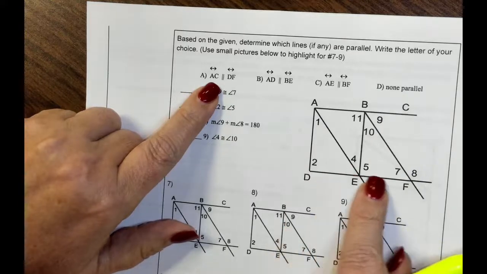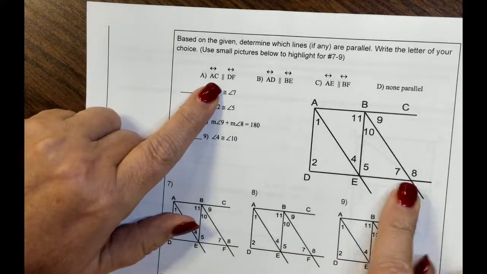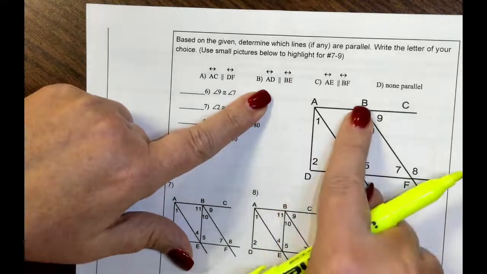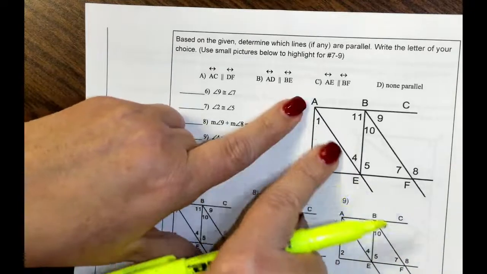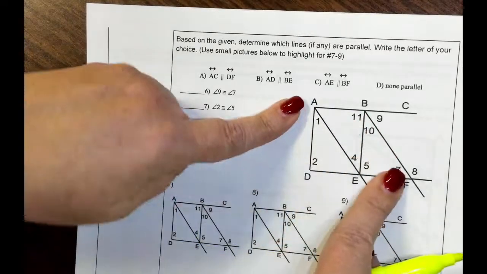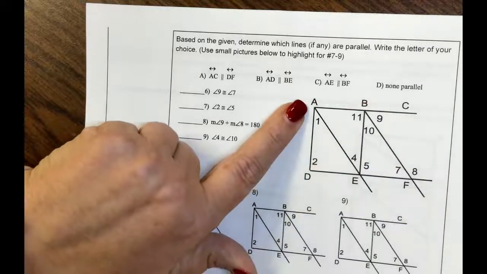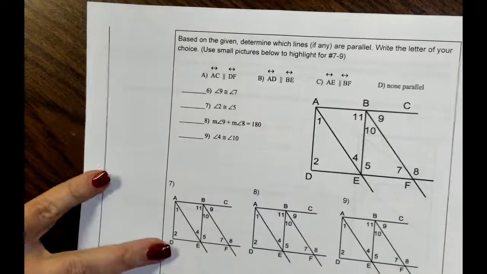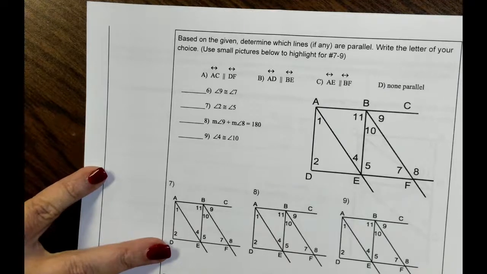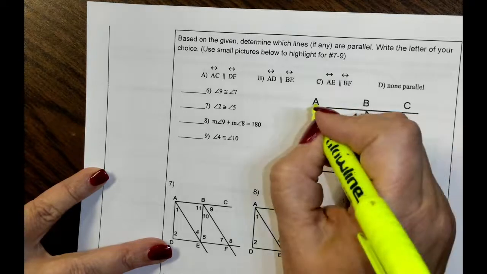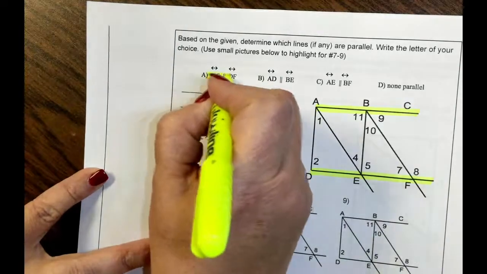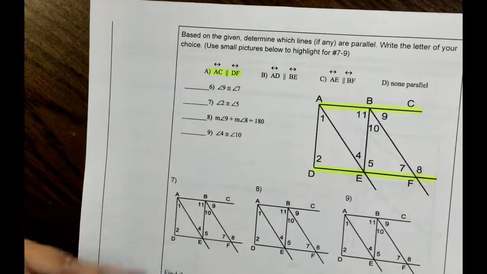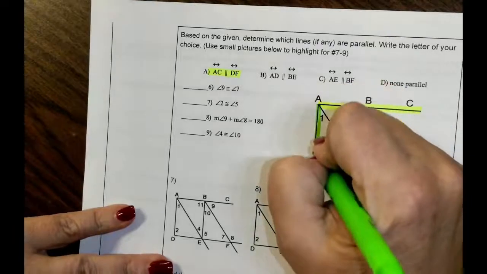Okay, so let's look at what this looks like then. So angle 9 and angle 7. So let me do this first. Let's set this up. So AC is parallel to DF. That's what this one's going to look like. AD is parallel to BE. That's what this one's going to look like. I'm just trying to give you a little bit of context so you can see where the names are coming from. And then AE is parallel to BF. So that way we can tell which ones are which quickly and easily.